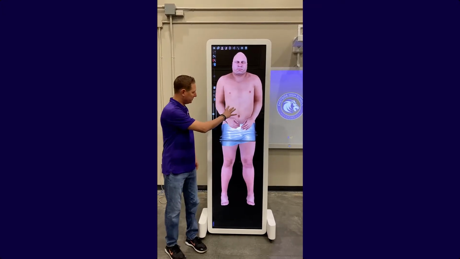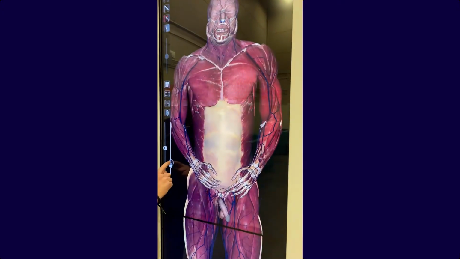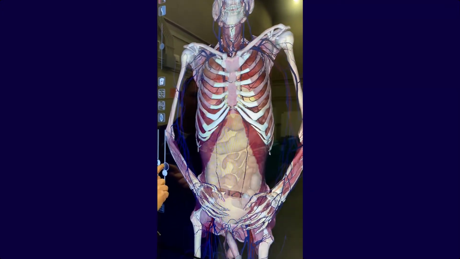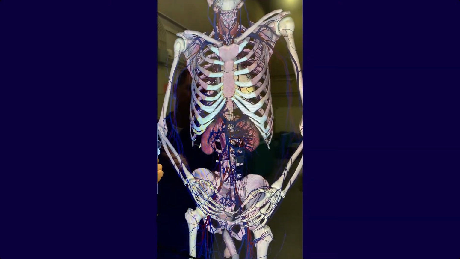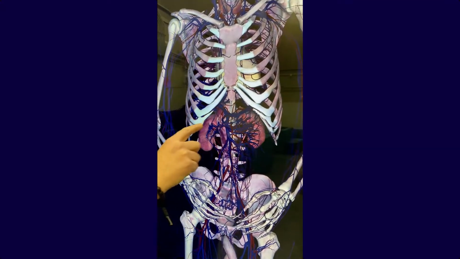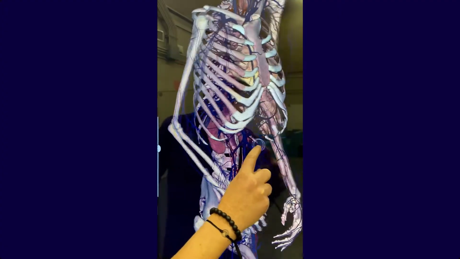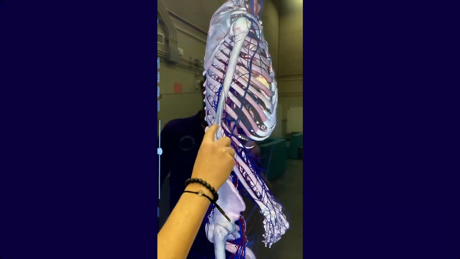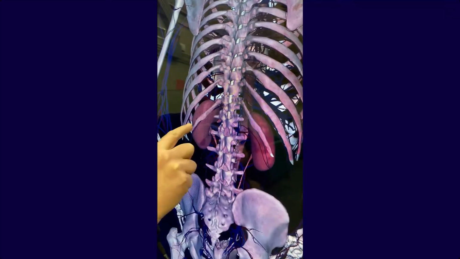So this is our Anatomage table, and I'm going to pan out so I can show you where the kidneys actually lie. As soon as we start to get some of those large and small intestines away, you'll see that here are my kidneys. If I can rotate here, they are on the posterior portion of the body, so in the back, and you can see that these are the kidneys here.